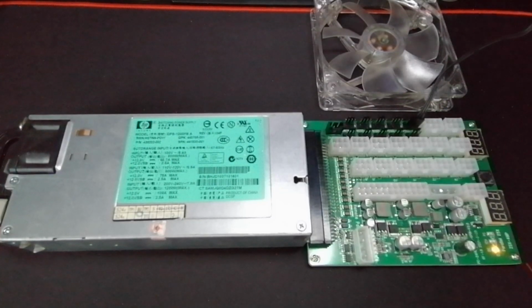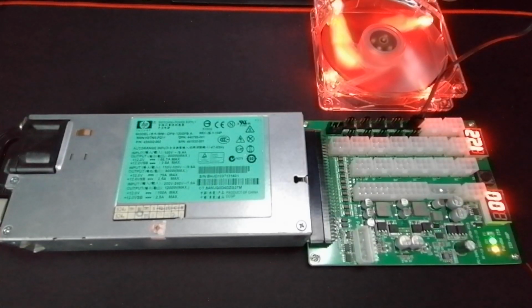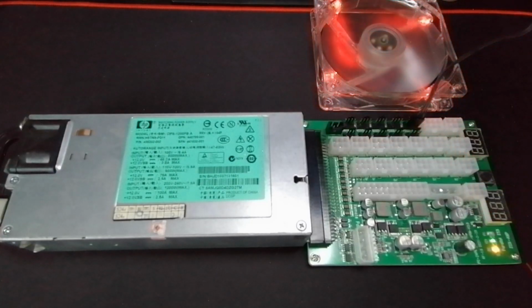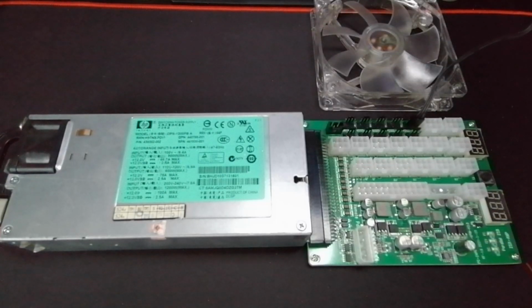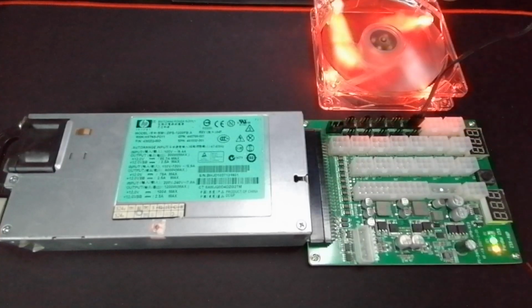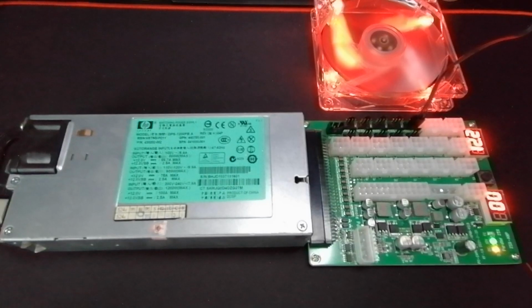Alright, so let's try to turn it on. For the last time, let's cut the AC power off. And it shuts down. And turn the AC power on again. And everything just starts running.